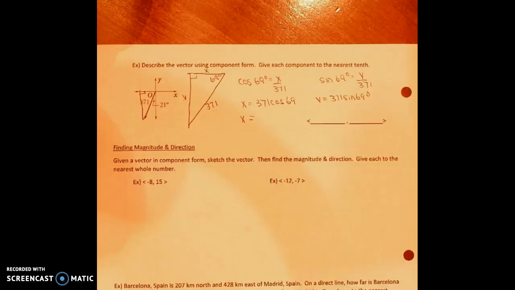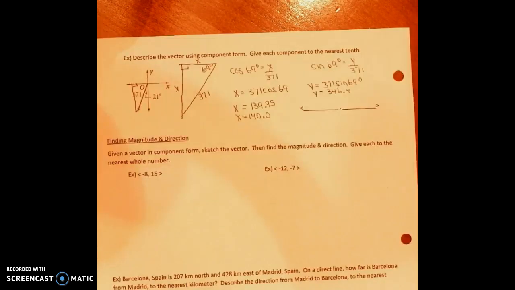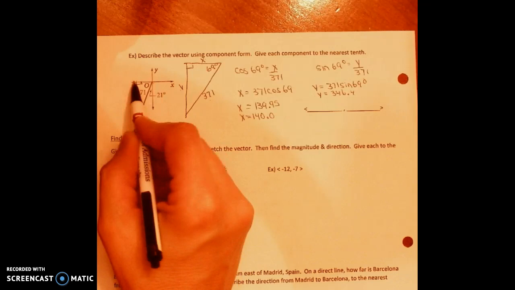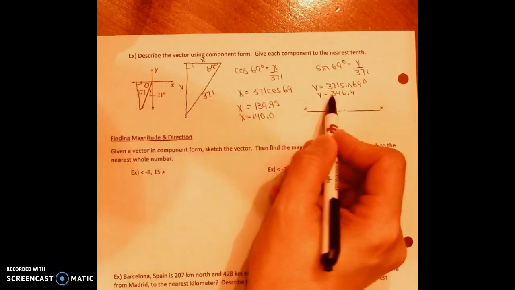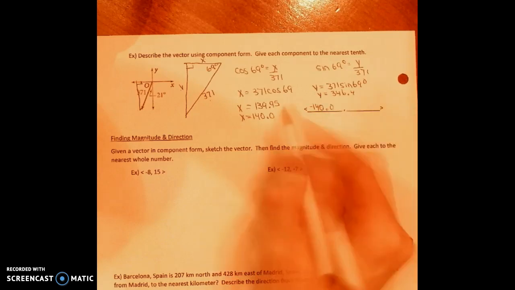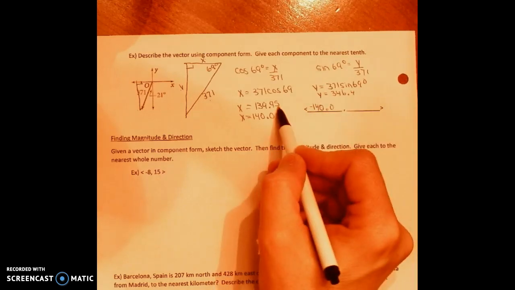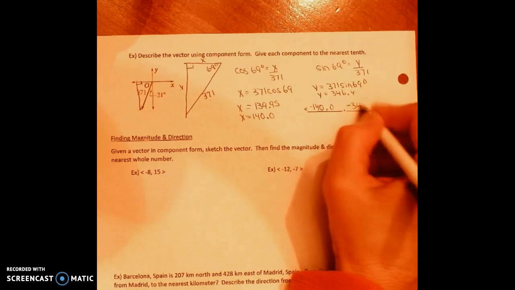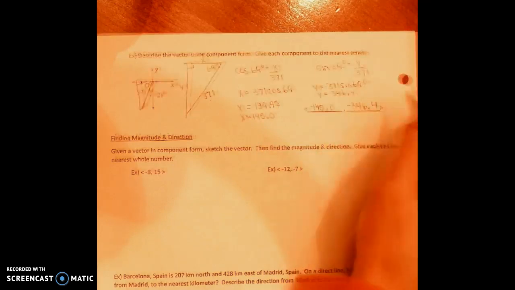I'm going to pause it and plug those into my calculator. Okay, so if you go back to your picture, take a look. We're going left and down, which means both of these values are going to be negative. So I get 140.0. Just notice when I round this to the nearest tenth, that rounded up. And down here, I get negative 346.4 as well.